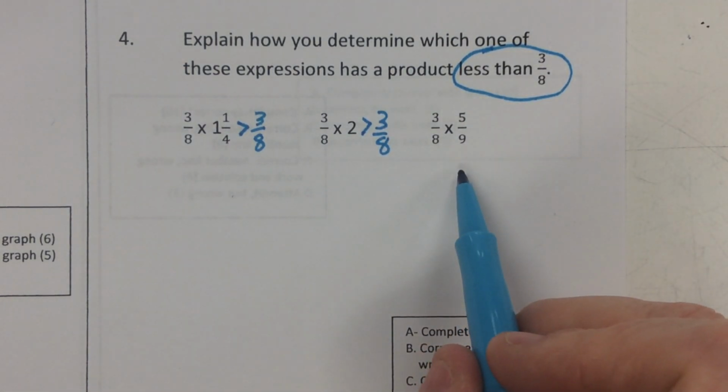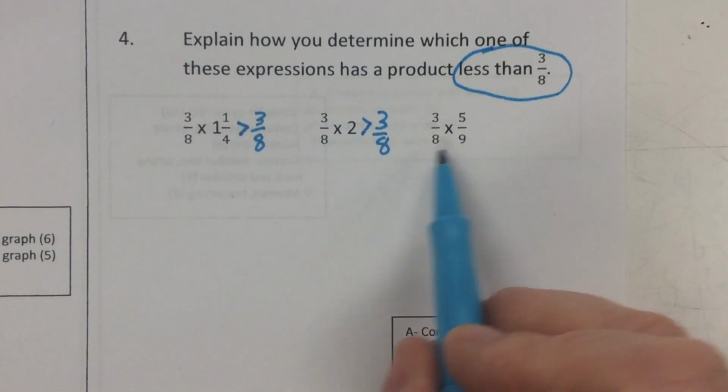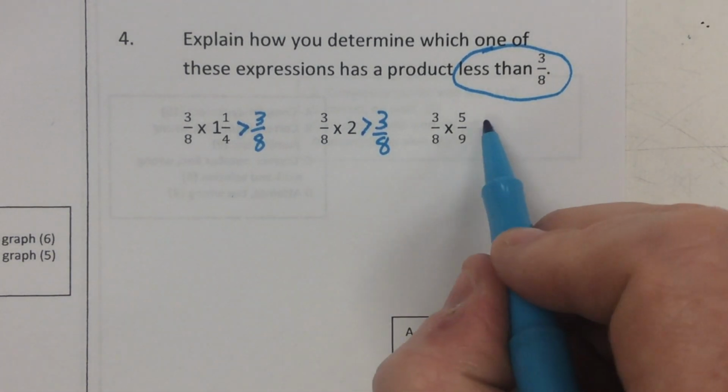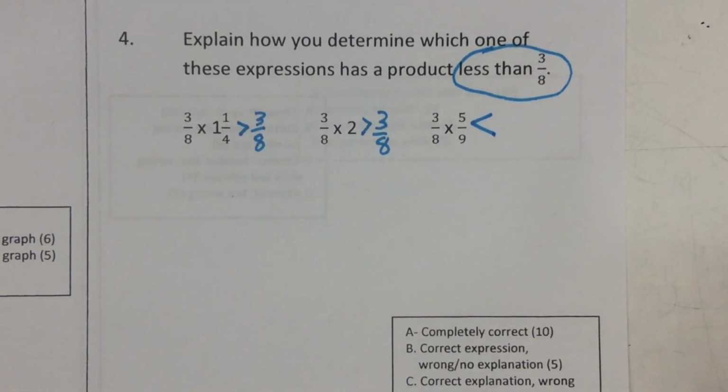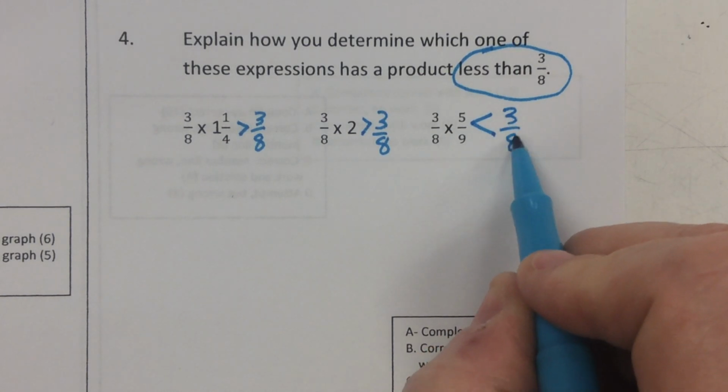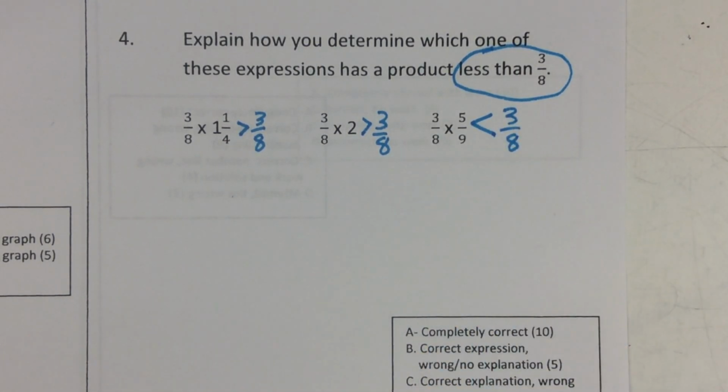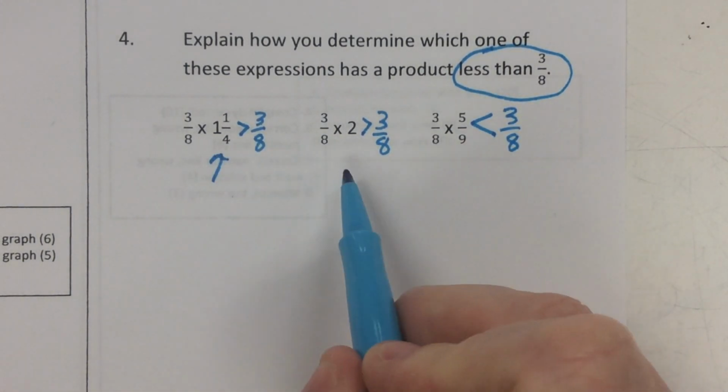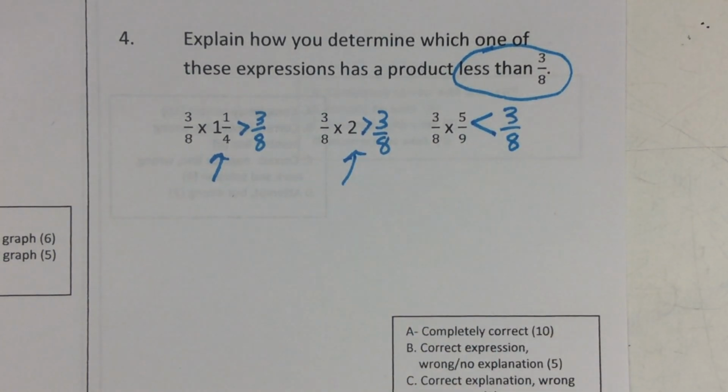3/8 times 5/9. Okay, these are two fractions less than one whole. So my answer will be less than either one of them. Okay, it'll be less than either one of them. But you remember that rule, okay? If I have one number less than one whole and one number greater than one whole, my answer is between them.